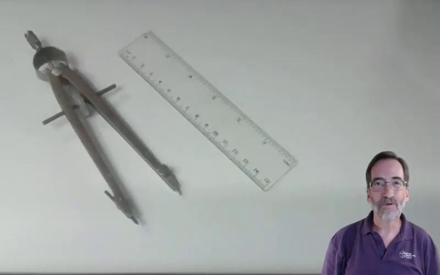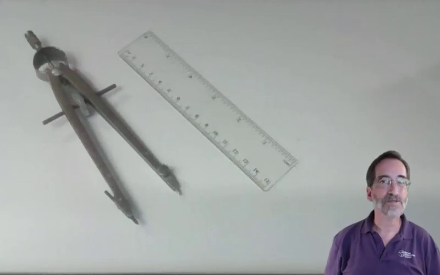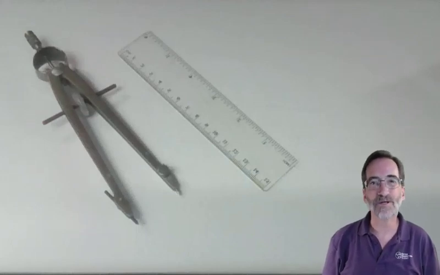Welcome back for Unit 2, Lesson 2. We're continuing our study of geometry, the fundamental building blocks of geometry.